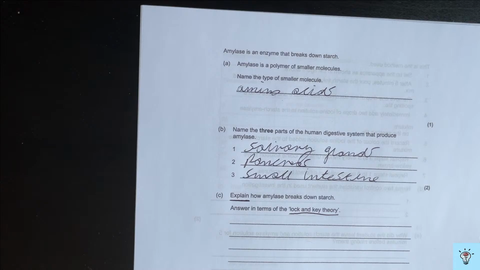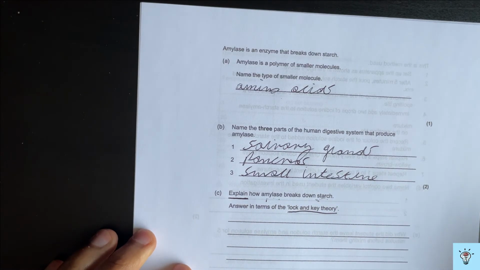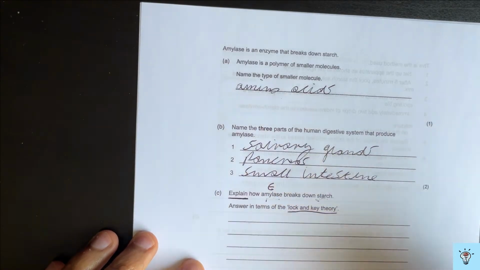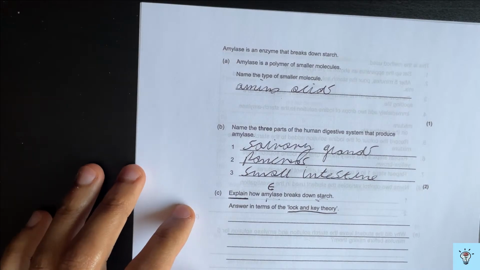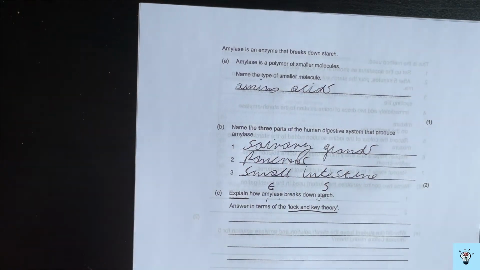So hopefully you've given the answer some thought. The first place that I'm going to start with is we've got amylase breaking down starch. So amylase is going to be our enzyme, so I'm just going to write a little E over this. And starch is going to be our substrate, so I'm going to write a little S over this, just so I remember which one's which.